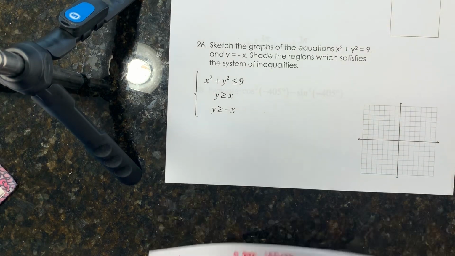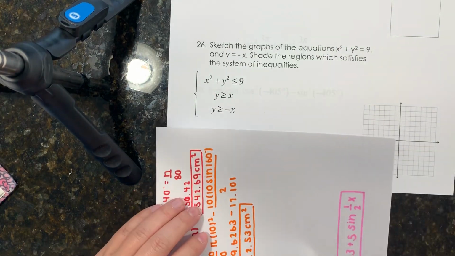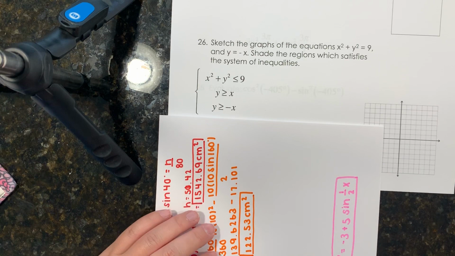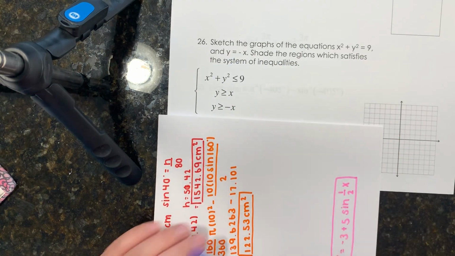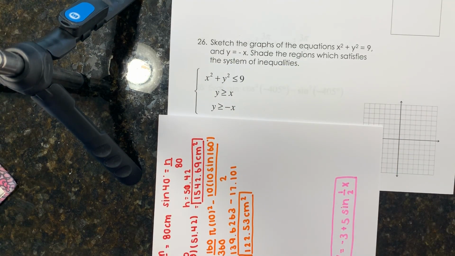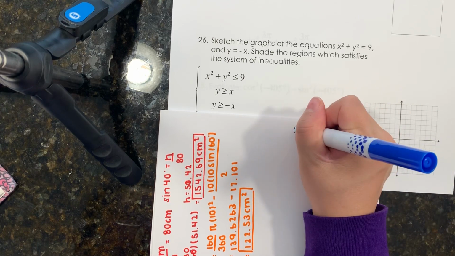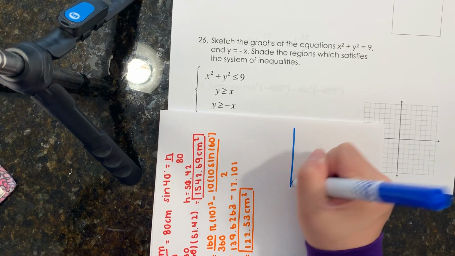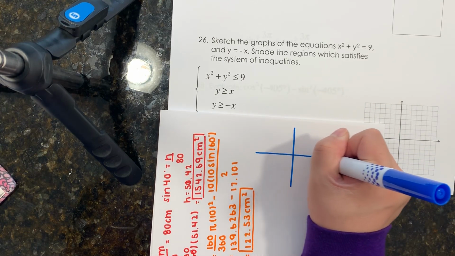So now for number 26, we're asked to graph all of these. Well, to graph x squared plus y squared is less than 9, that's actually just going to be a circle centered at 0, 0.